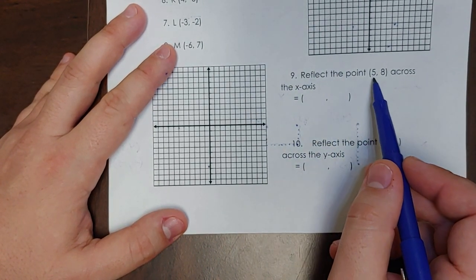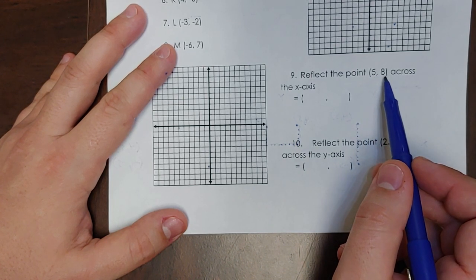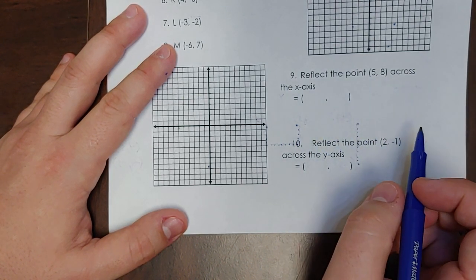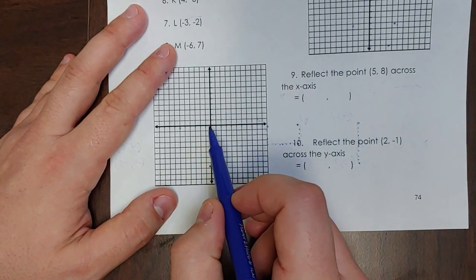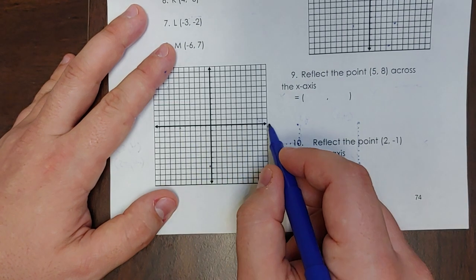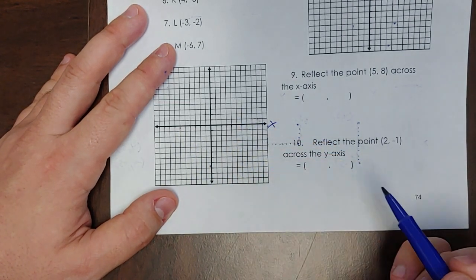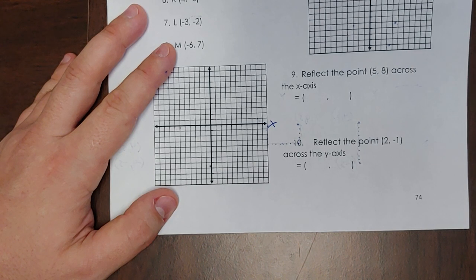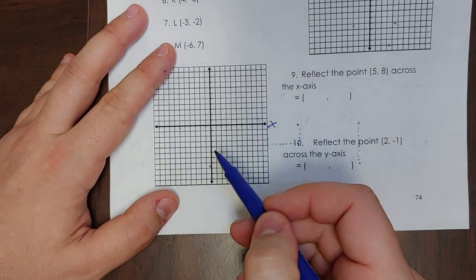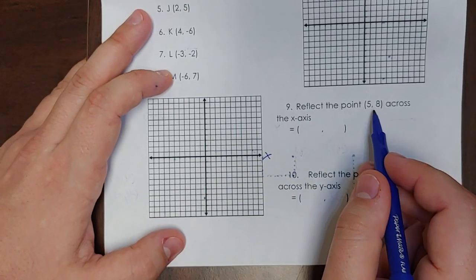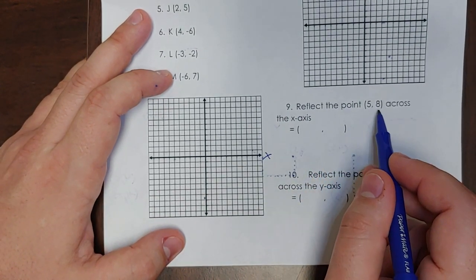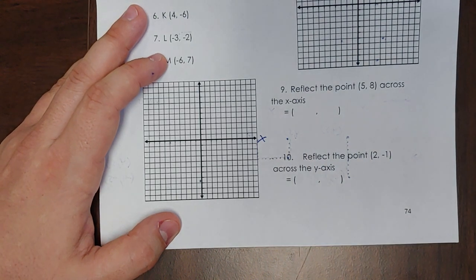So it says to reflect point 5, 8 across the x-axis. So when we're reflecting it across the x-axis, what's going to change, the y or the x? So it's kind of the opposite of what it says. If it's reflecting on the x-axis, it's actually going to be the y. So if I had 5, 8 as my point, what is my new point going to be?